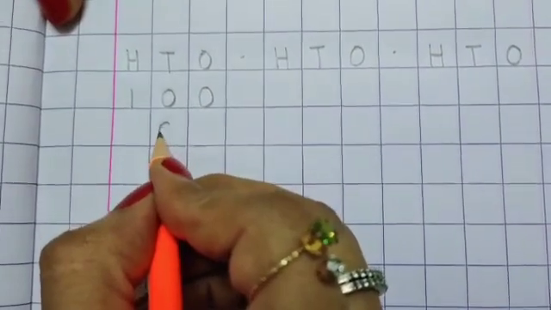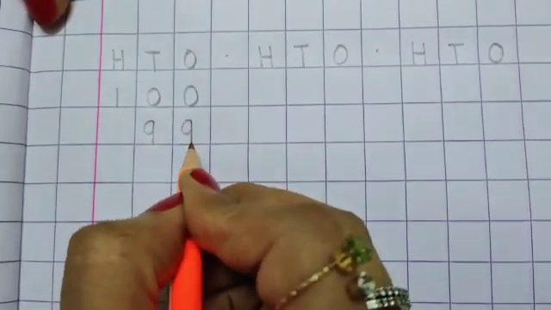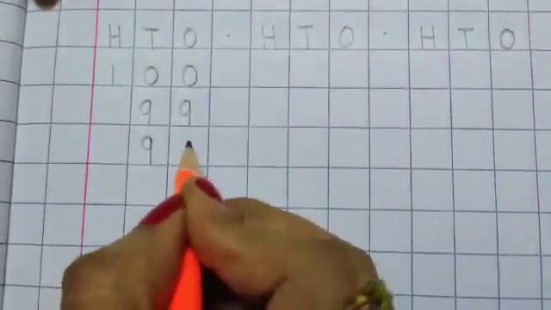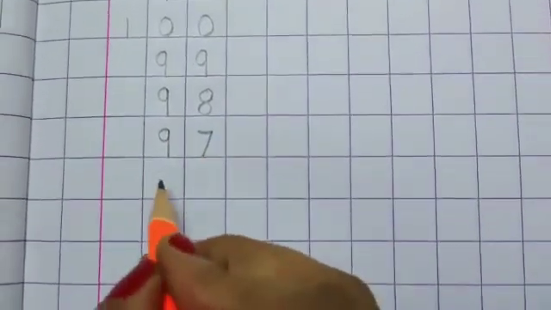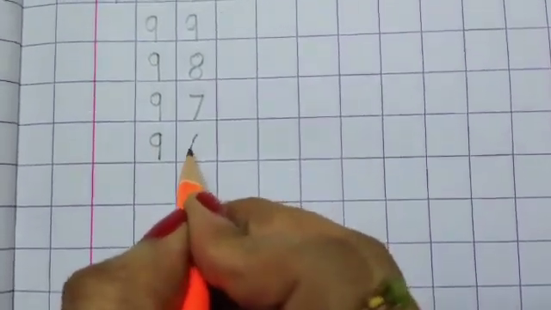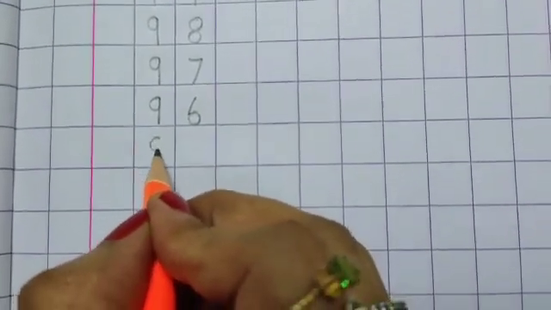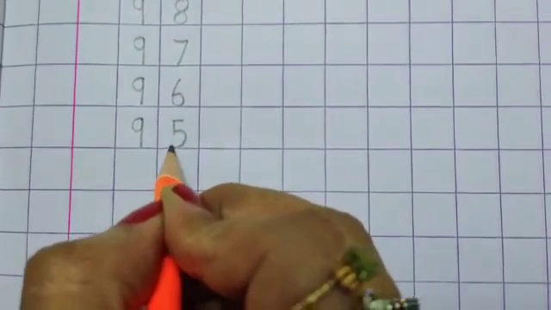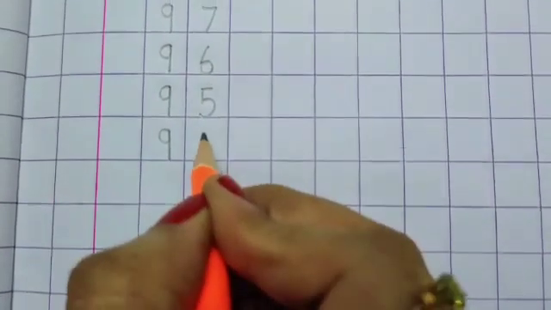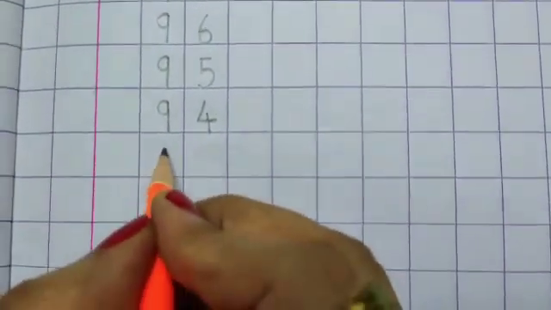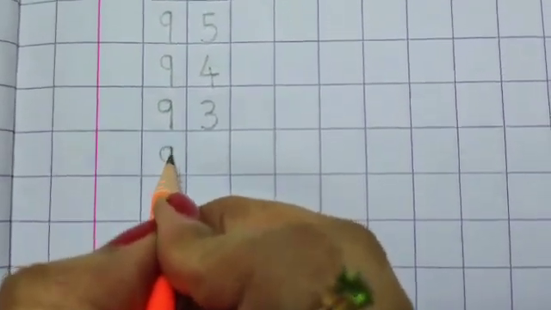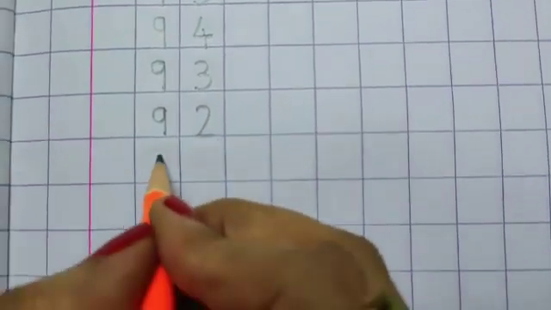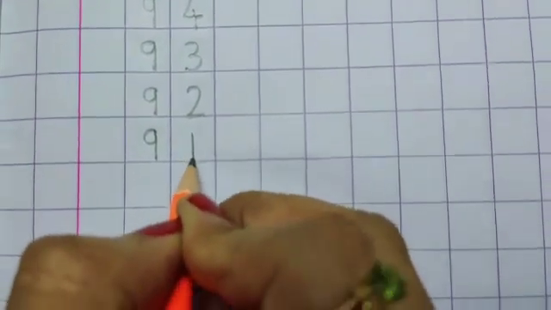So we will write 9, 9, 99, 9, 8, 98, 9, 7, 97, 9, 6, 96, 9, 5, 95, 9, 4, 94, 9, 3, 93, 9, 2, 92, 9, 1, 91. So let's revise once again.